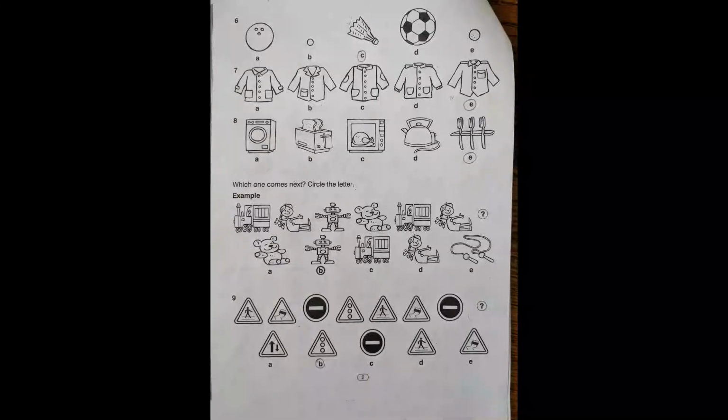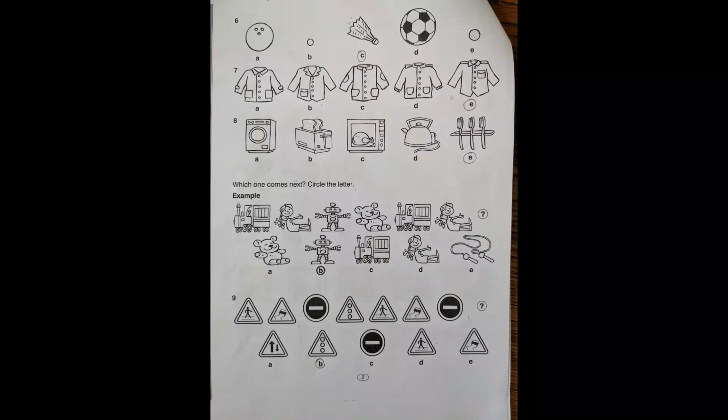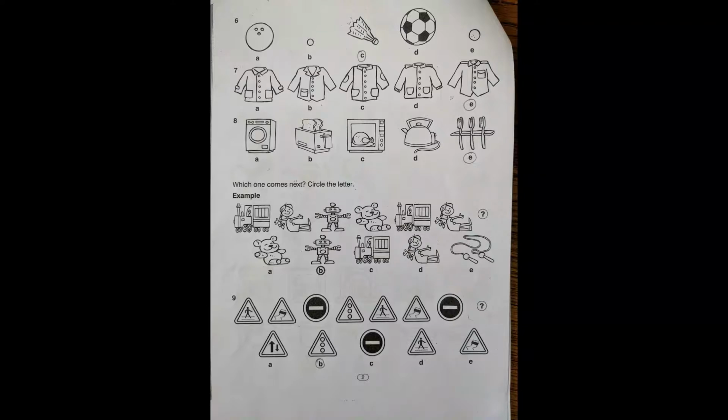Right, next page. So number 6 is C because it's a shuttlecock. The others are all balls. Number 7 is E because the pocket is towards the top of the jacket rather than around the waist. 8 is A because it's not found in the kitchen where the other objects are. And number 9 is a sequence. So the next in that pattern would be the traffic lights because they come after the no entry sign.